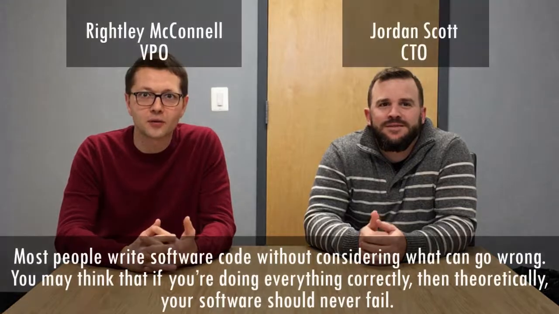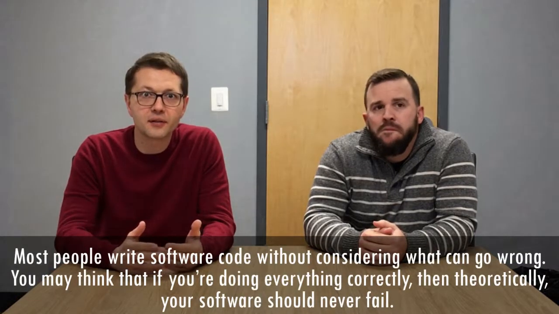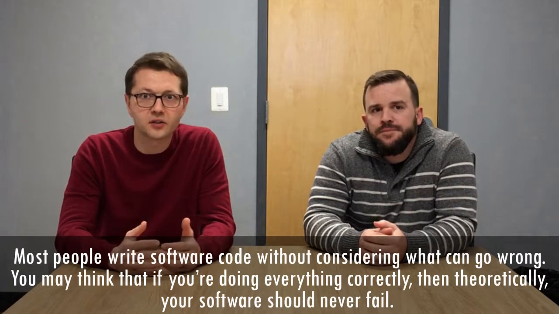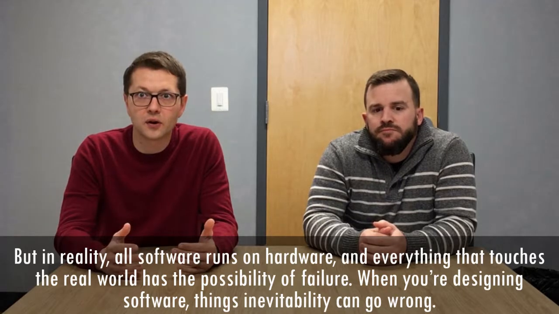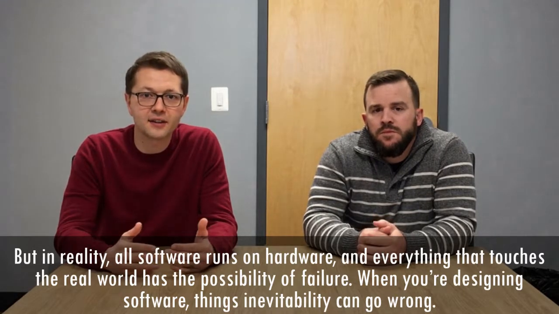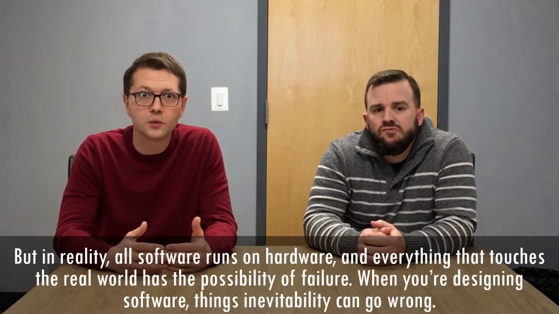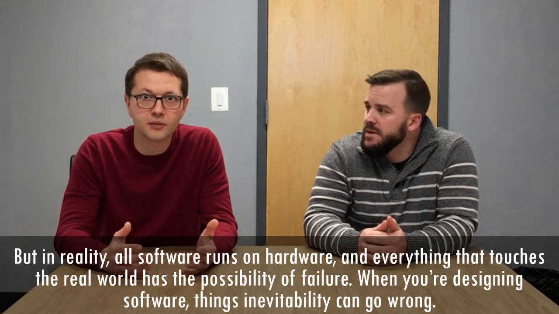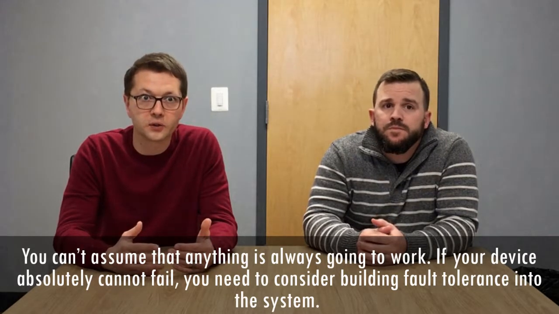So most people write software code without considering what can go wrong. You may think that if you're doing everything correctly, then theoretically your software should never fail. But in reality, all software runs on hardware, and everything that touches the real world has the possibility of failure. So when you're designing software, things inevitably could go wrong. You can't assume that anything is always going to work.